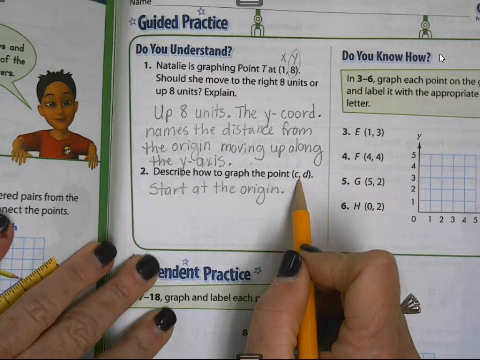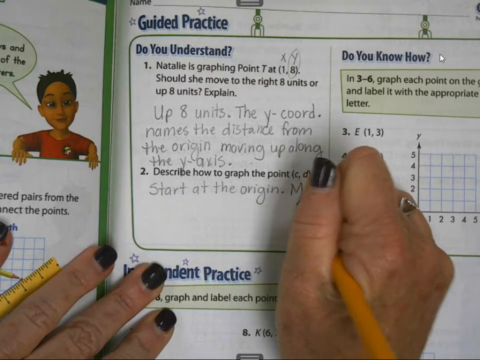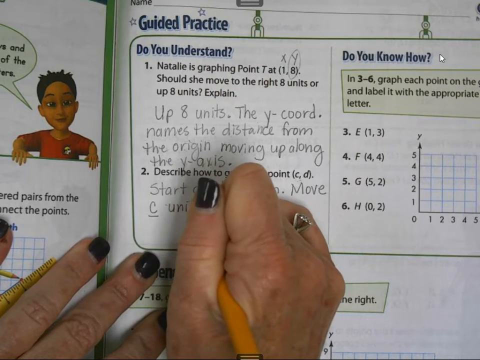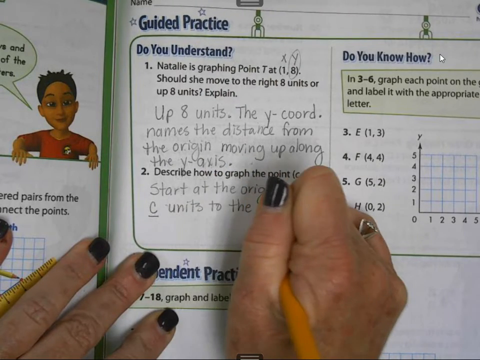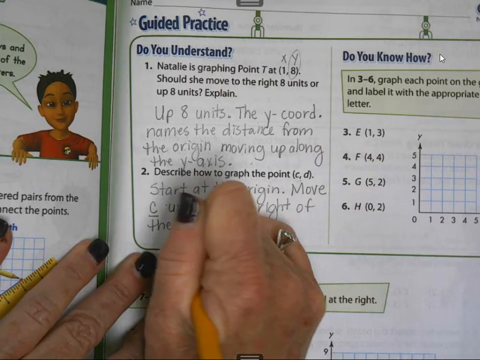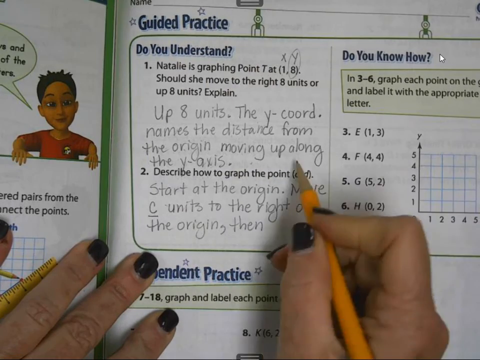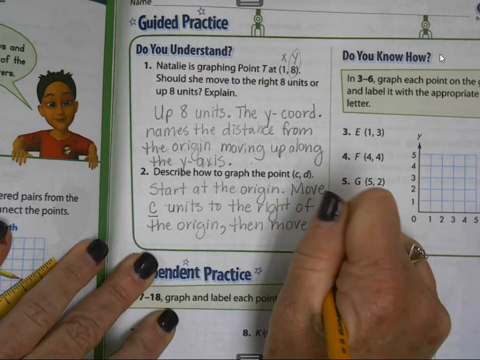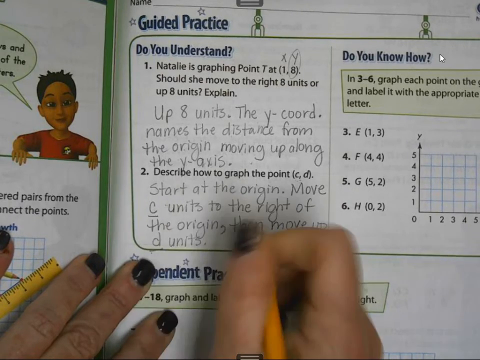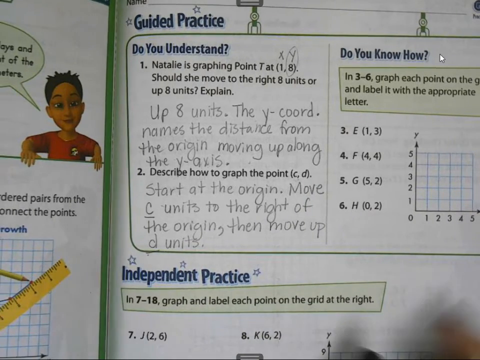We are going to move C units which direction? To the right. We don't know what C is, so we're just going to say move C units to the right of the origin. Then, what are we going to do? We're going to move up D units. So whatever D represents, we're going to go up D units. So we're going to go over C and up D. All right, take a minute, pause the video if you need to write that.